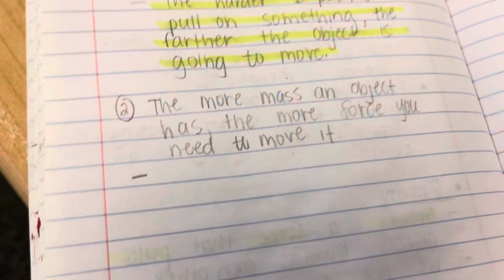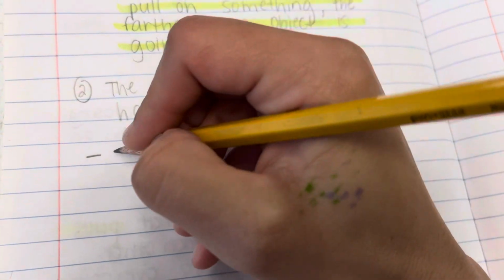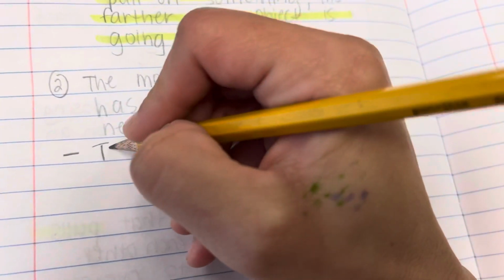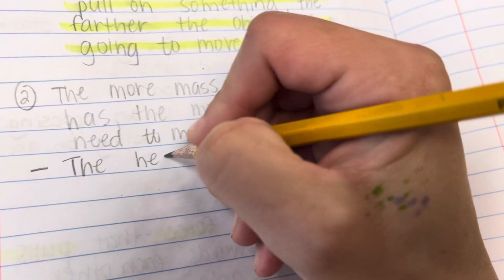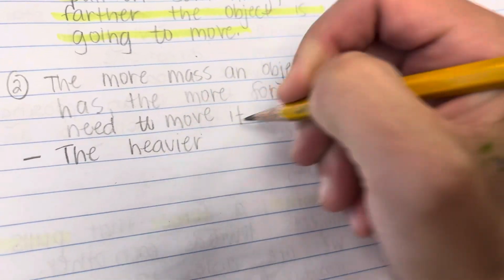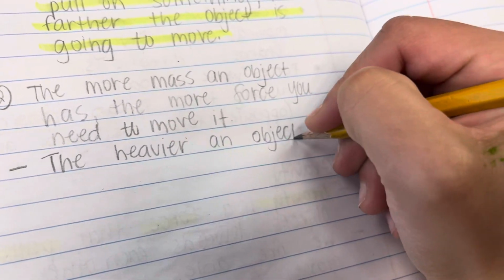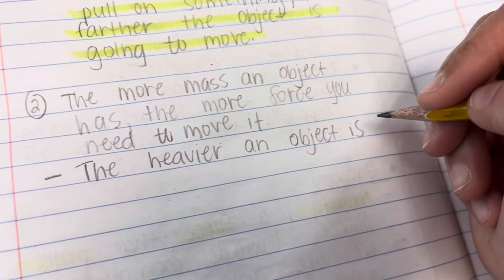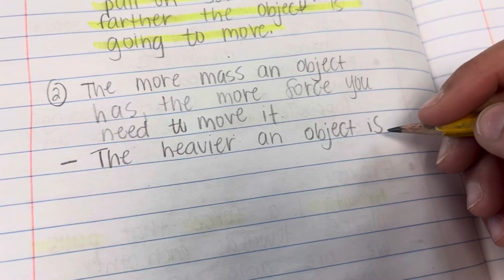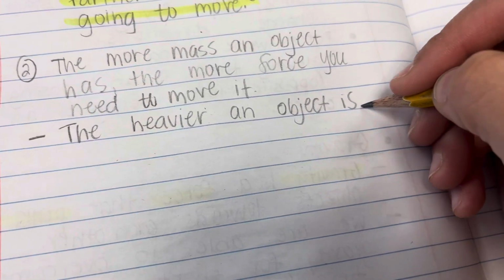Right underneath this, I'm going to put a line. I'm going to say, because this basically means that the heavier an object is, the more force I need to move the object.